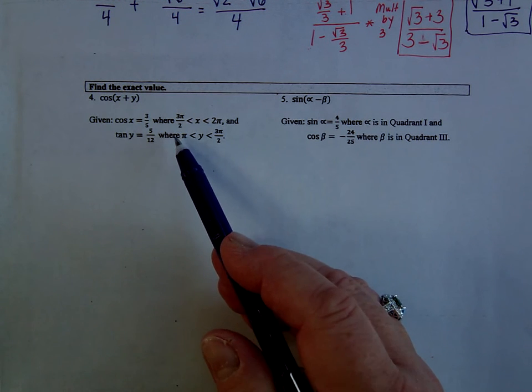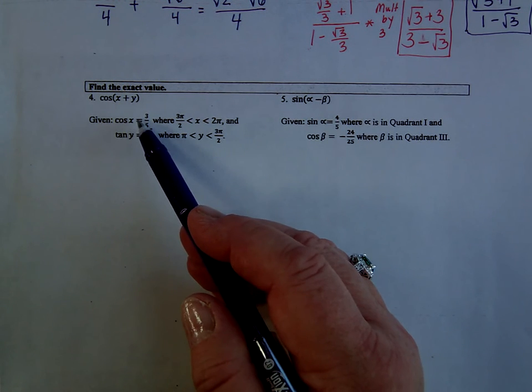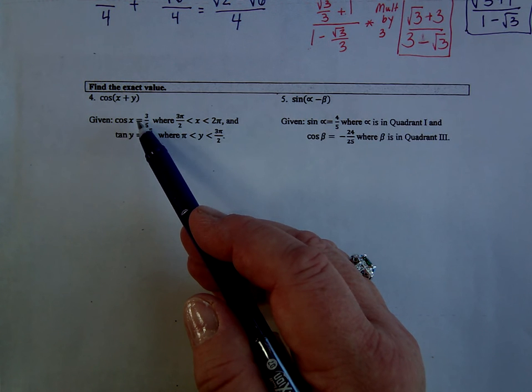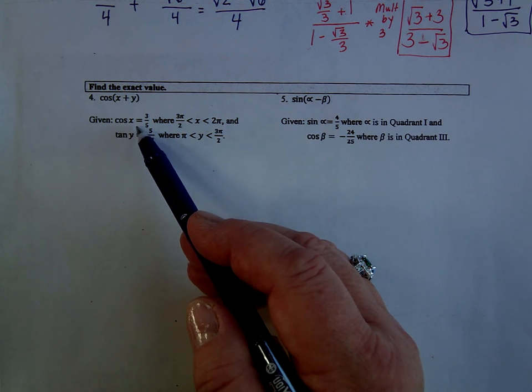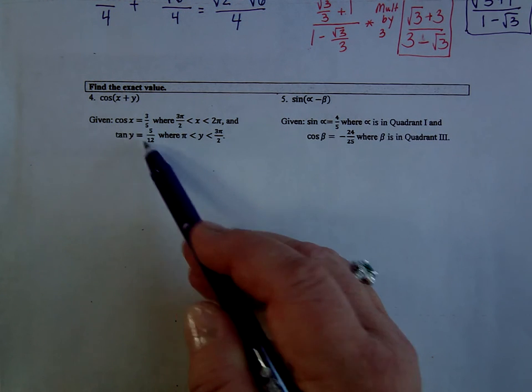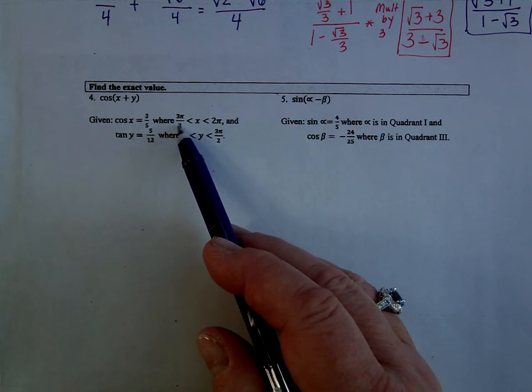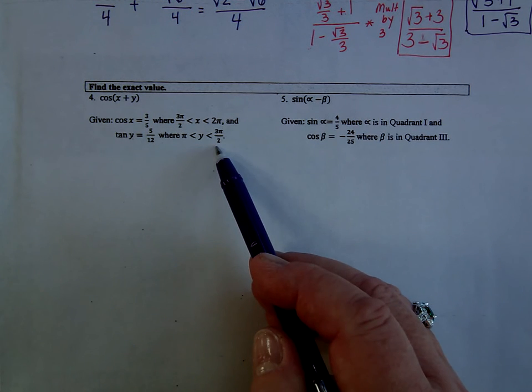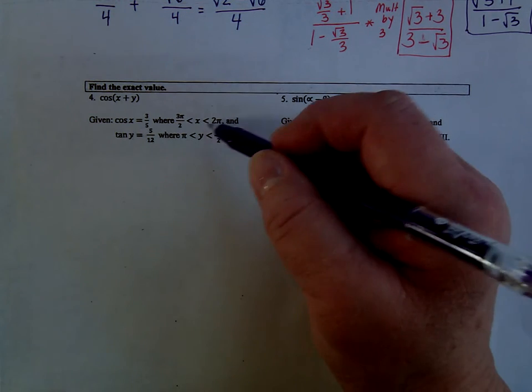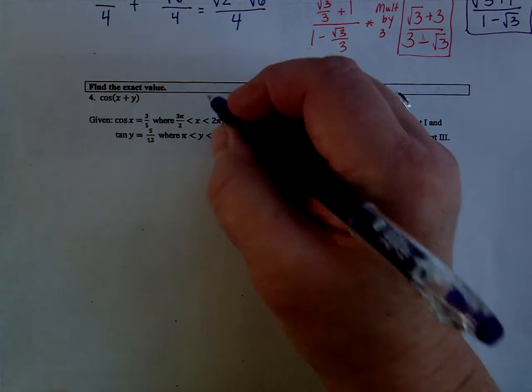So here's the story. You've got two triangles that are going to come up. These are reference triangles that we've learned about in other sections. So the reference triangle for this, I have an x triangle and I have a y triangle. And what I'm going to do is create them based off of the quadrant they tell me that I'm in. So for the first one, if I'm between 3 pi over 2 and 2 pi, I am in quadrant 4.